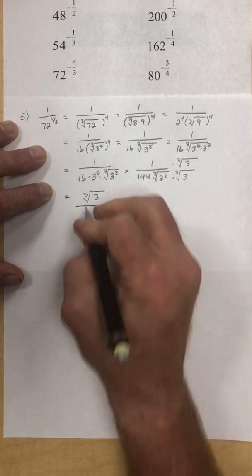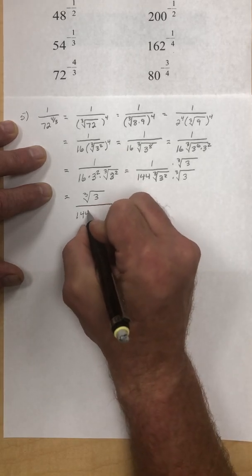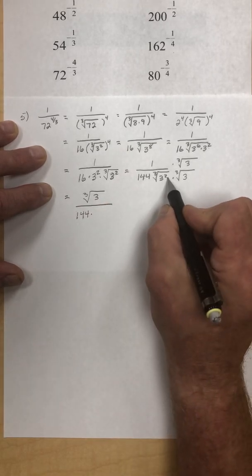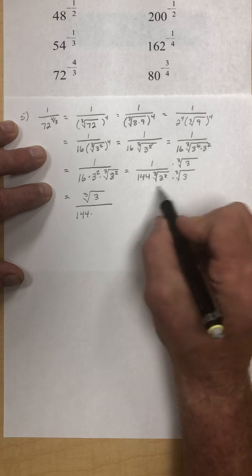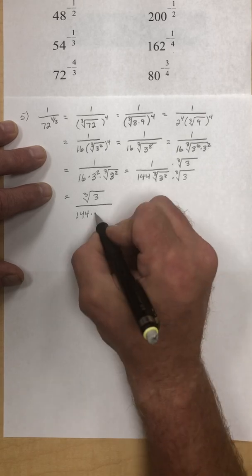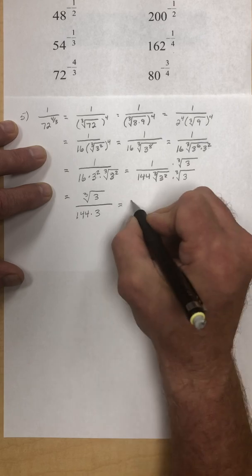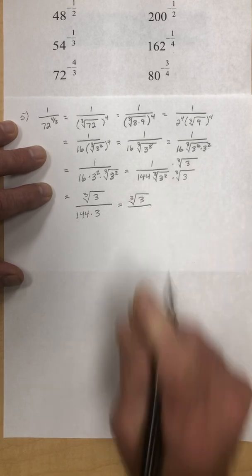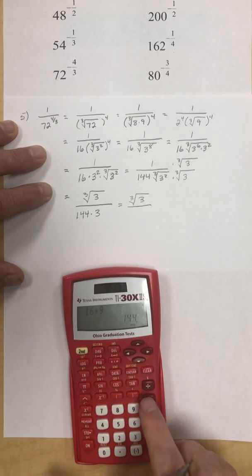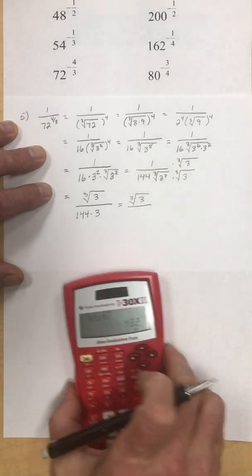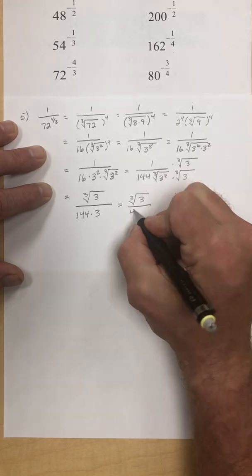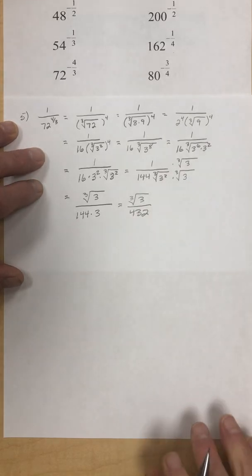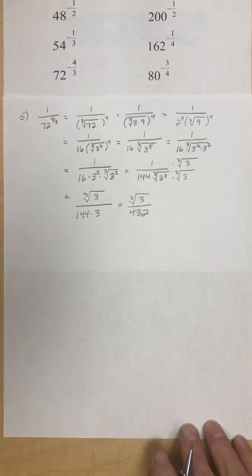Okay, so let's see, up above, we have the cubed root of 3, and then down below, I've got that 144, and then when I do the cubed root of 3 squared times the cubed root of 3, I get the cubed root of 3 cubed. So that's just 3. Okay, so we get the cubed root of 3 all over 144 times 3, and that is 432. Okay, so we're good with that guy.